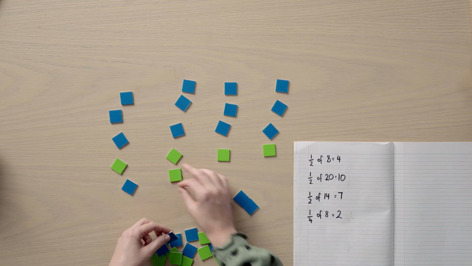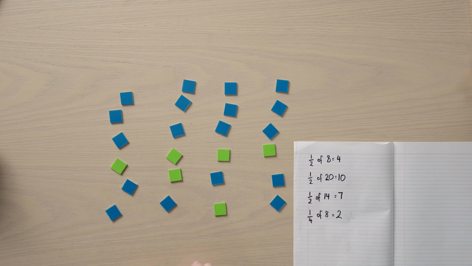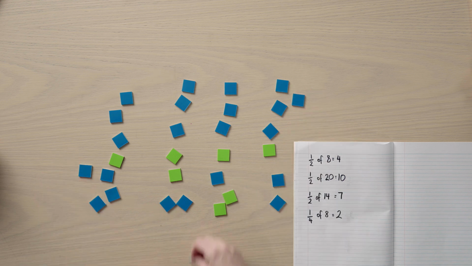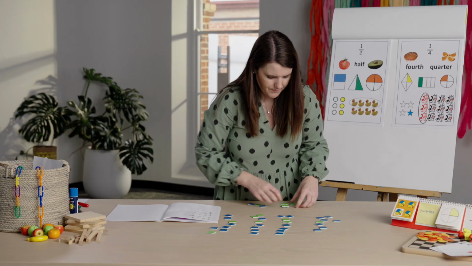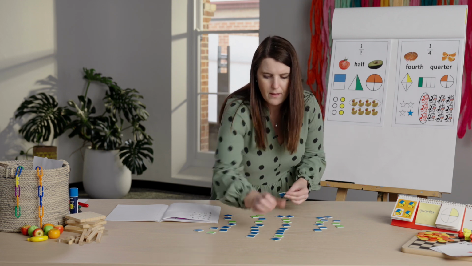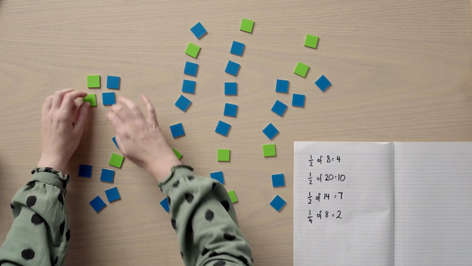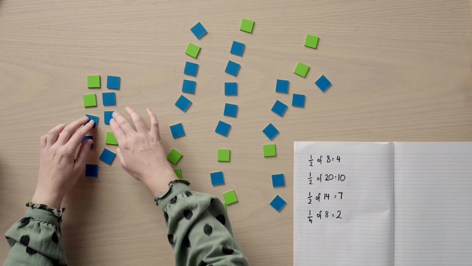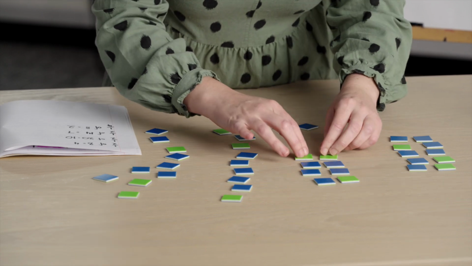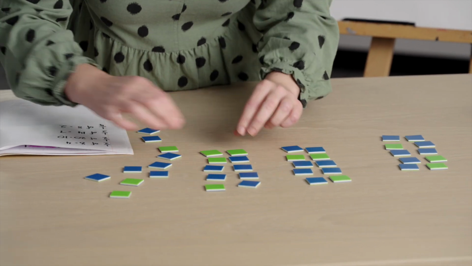So let's do that nice and quickly. If I share into my groups one at a time, I know that they're all going to have the same number at the end. Okay, let me see if I can just organise these so that they are a little bit easier to count, and also so that I can double check and see really clearly that each group has the same number of counters.